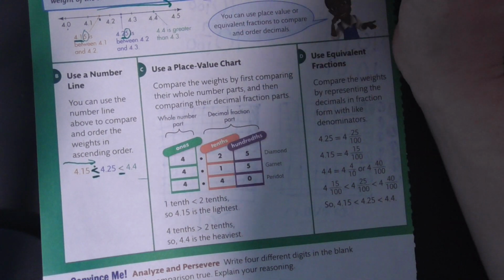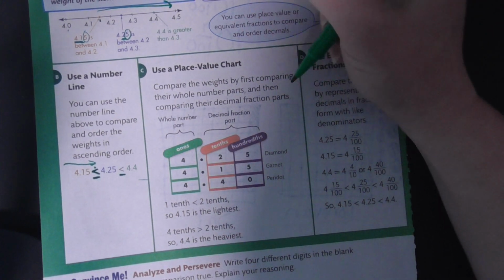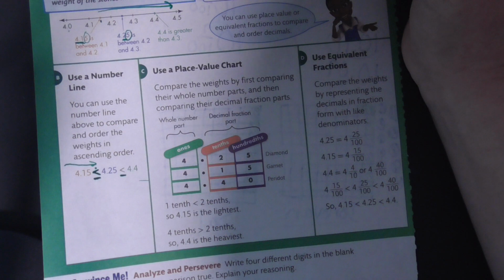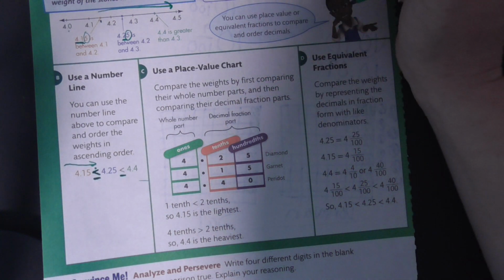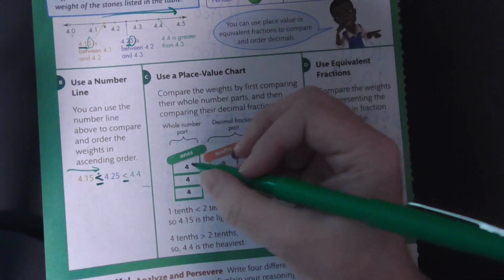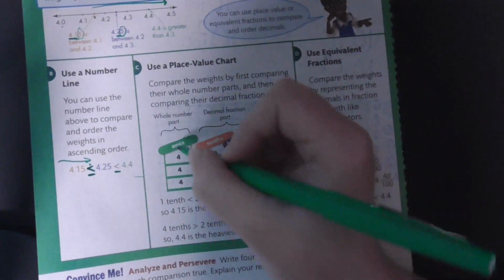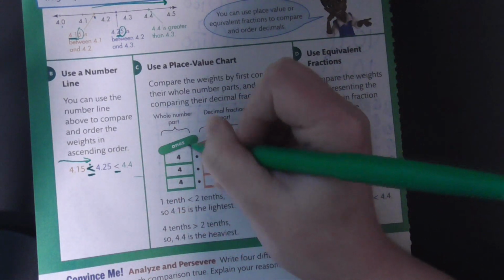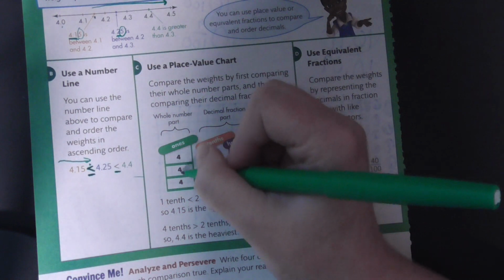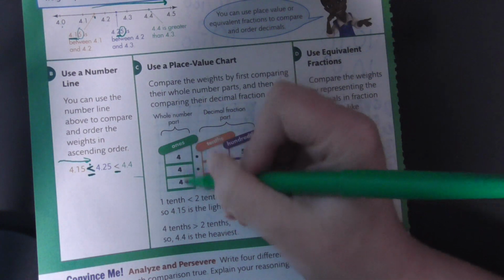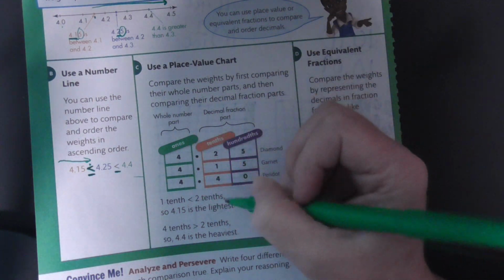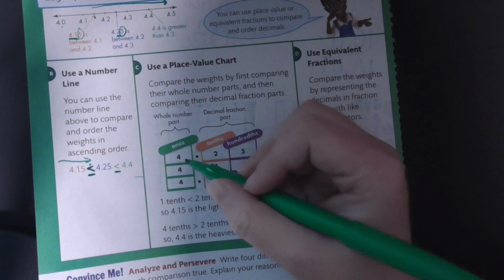If we're using a place value chart, compare the weights by first comparing their whole number parts and then comparing their decimal fraction parts. So if we're looking over here, all of the ones place or the whole numbers are exactly the same. They're all 4. So these are all equal. You're not going to be able to tell which one is less and which one's greater by looking at this.